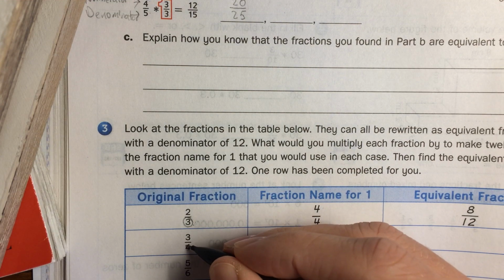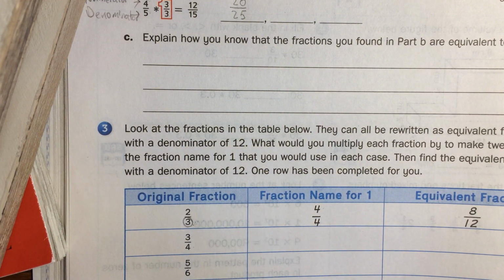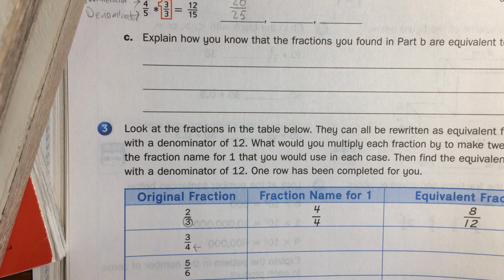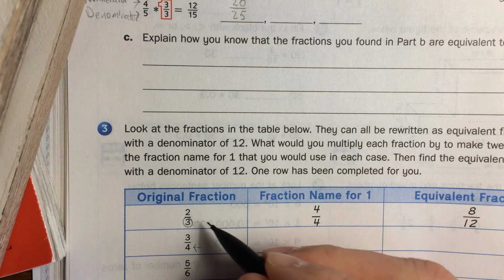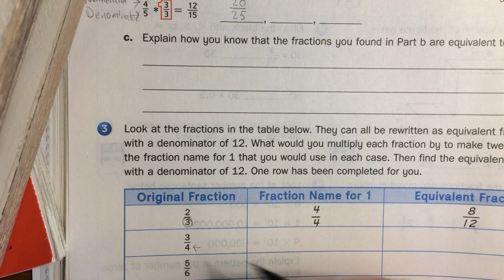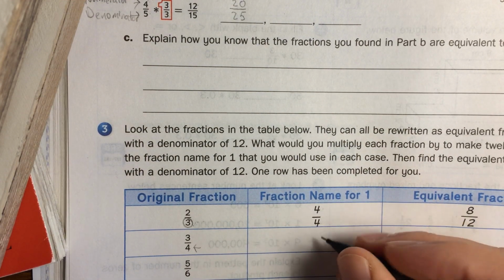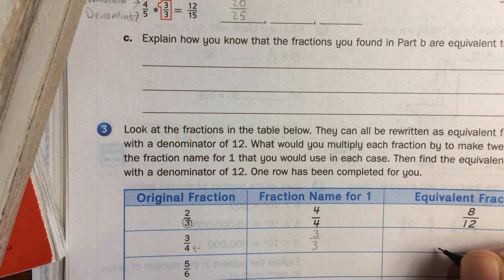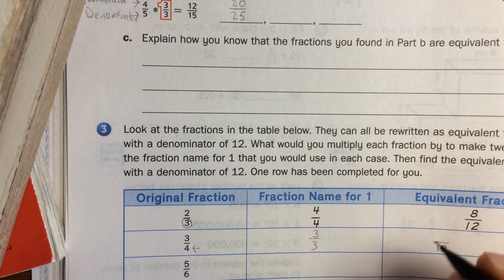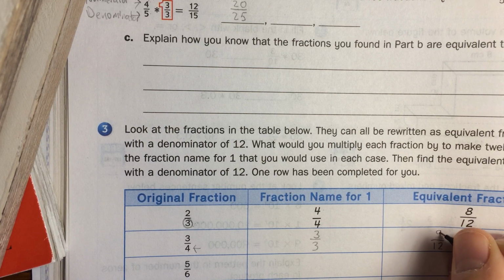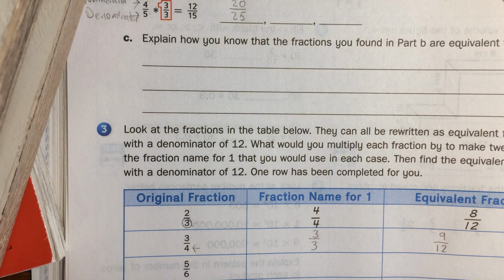So if we look at number 2, 3/4, now we need to think about what can we multiply our denominator by to get 12. And some of you may notice really quickly, if you can do 3 times 4 to get 12, then you can definitely do 4 times 3 to equal 12. So we're going to do 3/3. We know the denominator will be 12. We'll take a look at the numerator. 3 times 3, that equals 9. So our equivalent fraction is 9/12.